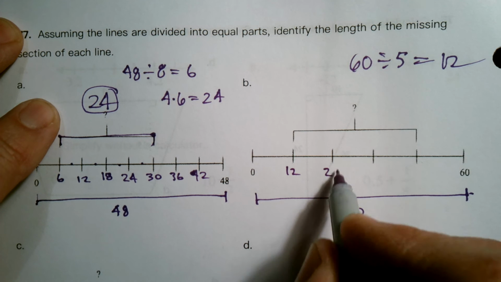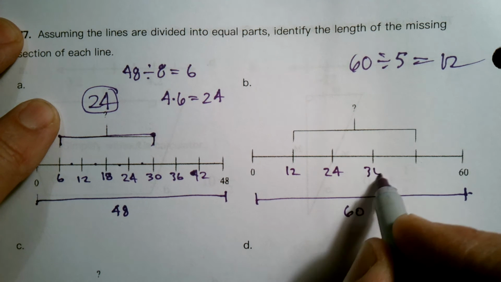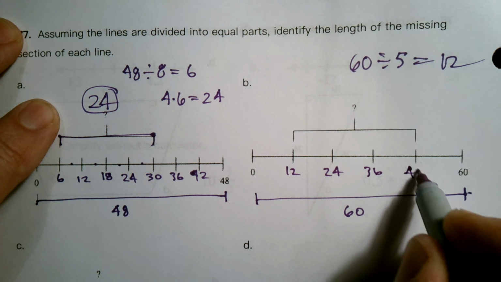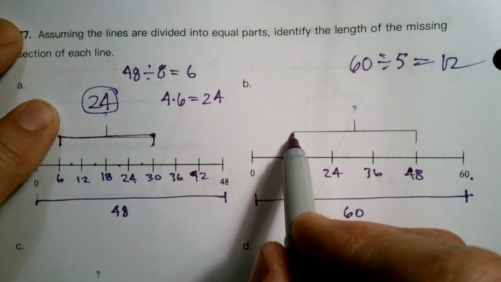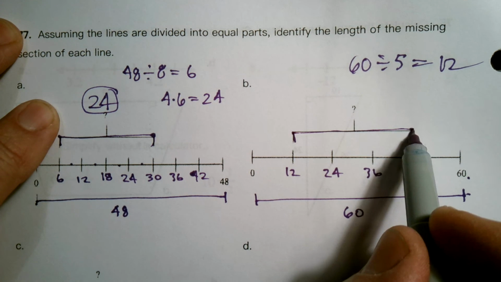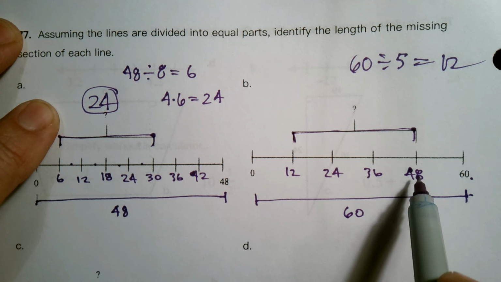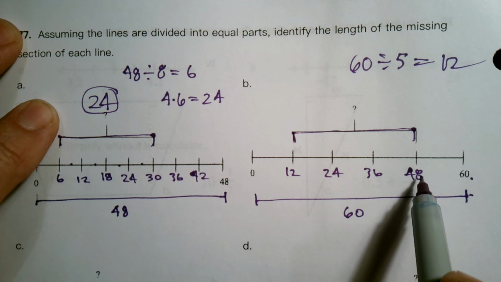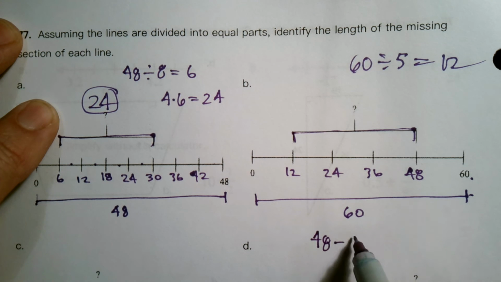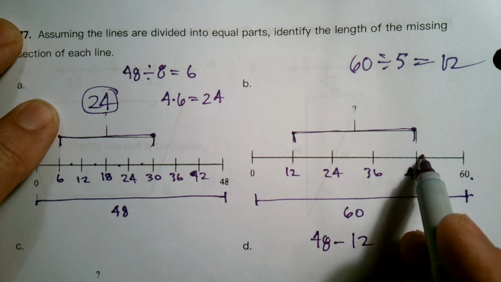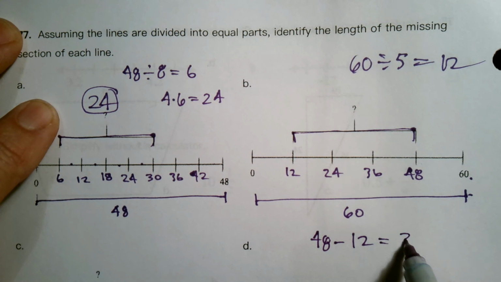Add another 12, it's 24. Add another 12, it's 36. Add another 12, it's 48. Add another 12, it's 60. And then what is the length of this piece of that number line, that segment? I could use the idea of range, which would be 48 minus 12. That's finding my range, and that gives me 36.